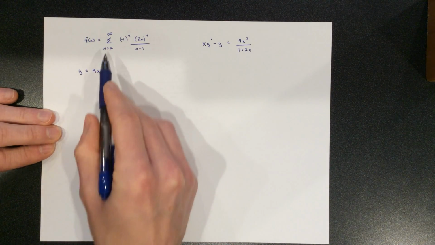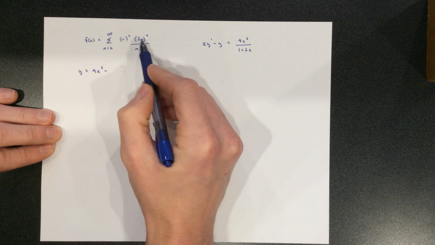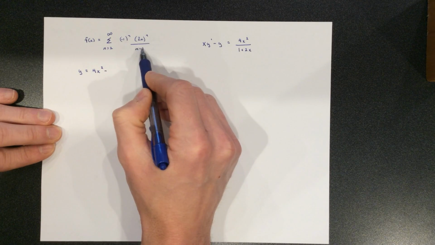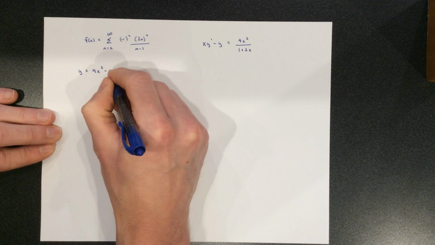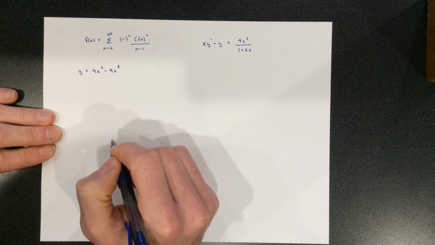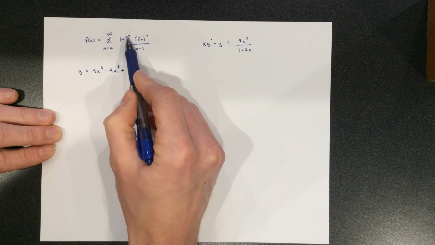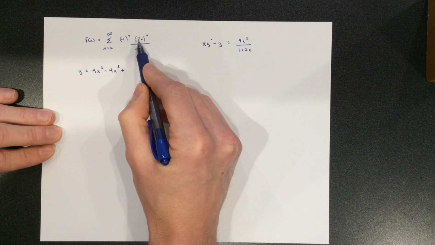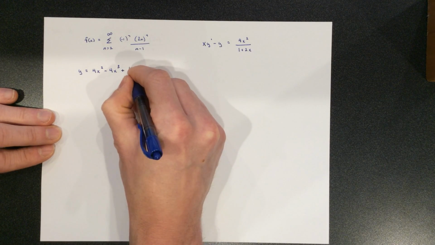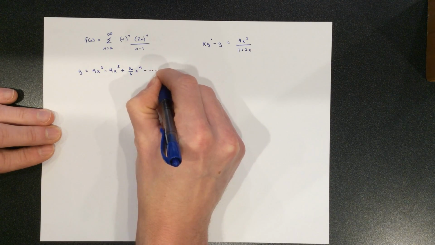Okay, and now plug in n equals 3. This makes it a minus. n equals 3 makes this 2x cubed, so that's 8x cubed over 3 minus 1. So 8x cubed over 2 is 4x cubed. All right, and let's just do one more. Three is usually pretty good. Plus, because now when I plug in n equals 4, that's 16x to the 4th over 3. So 16 thirds x to the 4th minus blah, blah, blah.